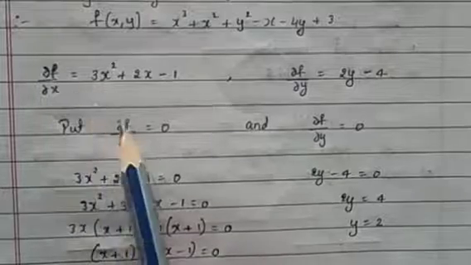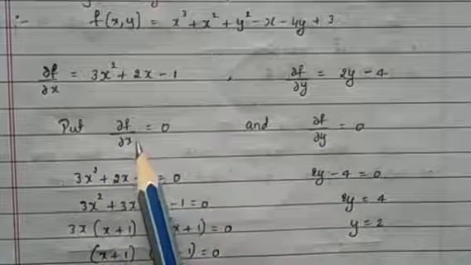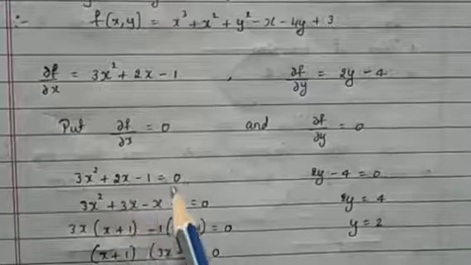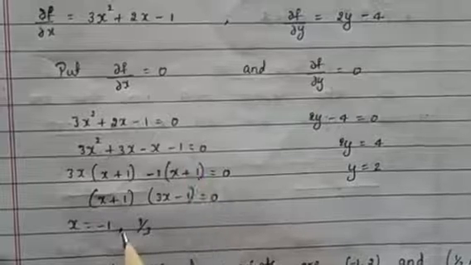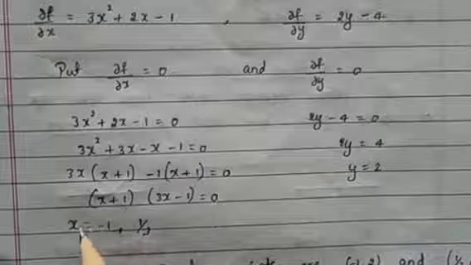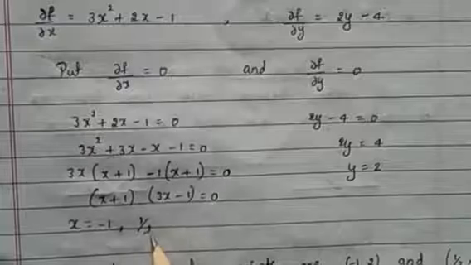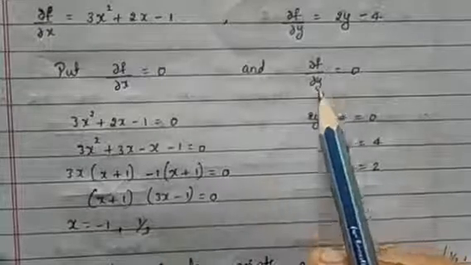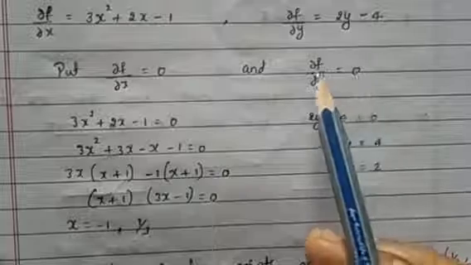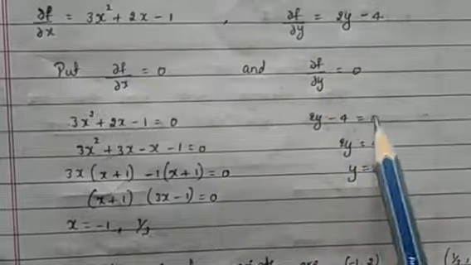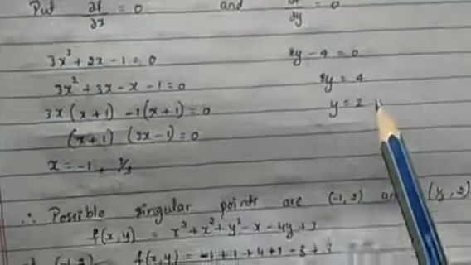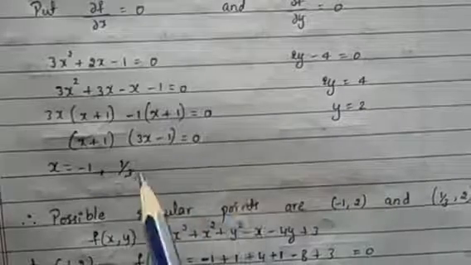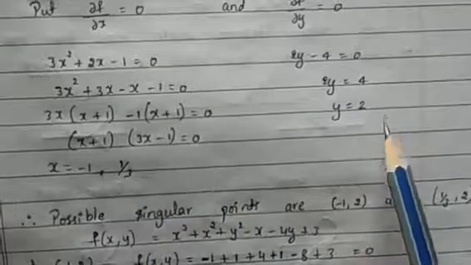Put ∂f/∂x equal to 0. ∂f/∂x is 3x square plus 2x minus 1 equal to 0. If you simplify this, you get the roots x equal to minus 1, 1 by 3. And put ∂f/∂y equal to 0. ∂f/∂y is 2y minus 4 equal to 0. You get y equal to 2. Therefore, the possible singular points are (minus 1, 2) and (1 by 3, 2).